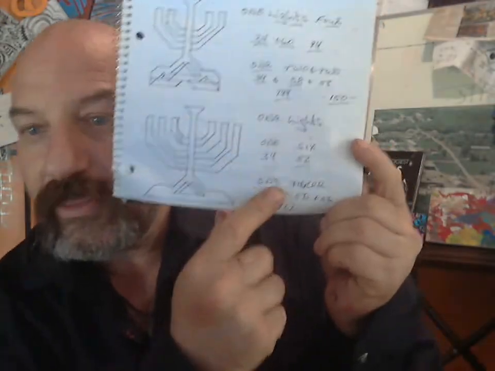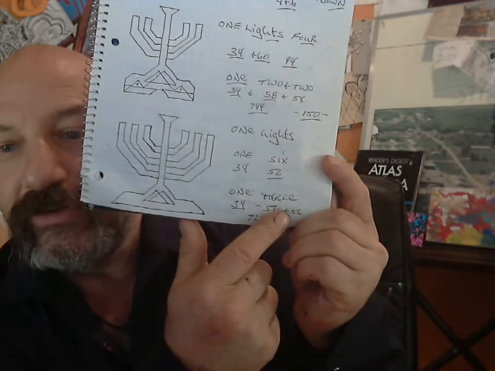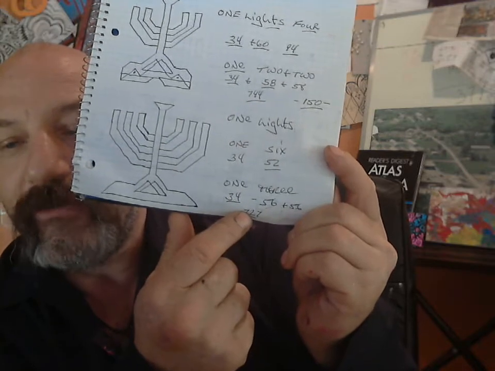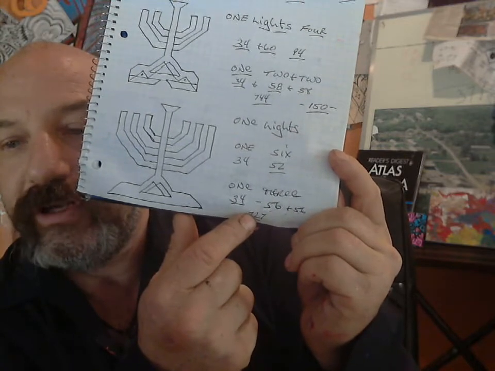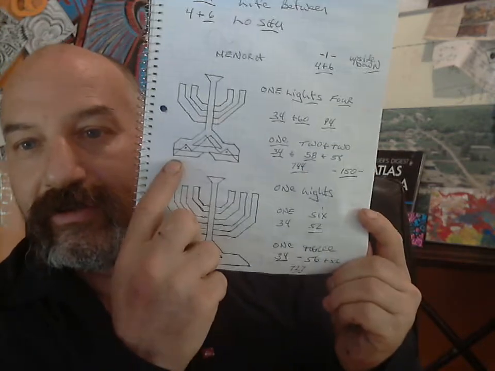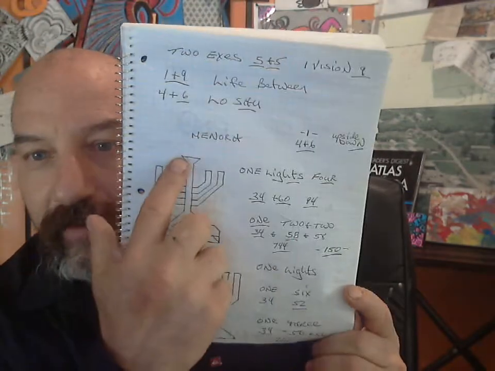1, 3, and 3, because there's 3 on this side and 3 on this side, is 2 and 2. 2, 7, 2. 7, 27. This would say 7 by 2. 7 plus 2 is 9 and 14 equals 23. This is the number 23. 23 equals 46. 46 again, 4 and 6 from light 1 of the menorah.